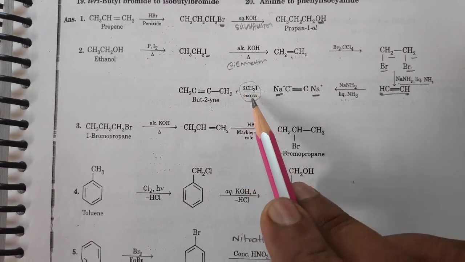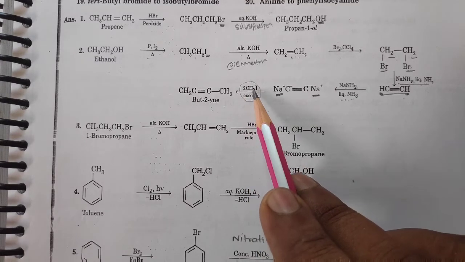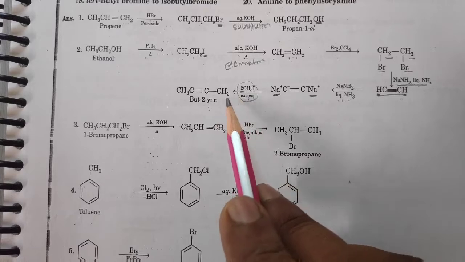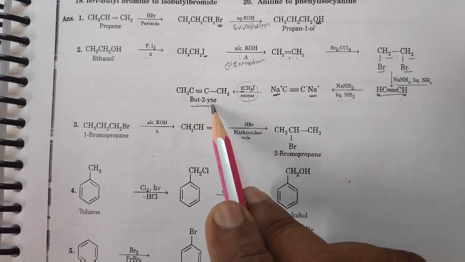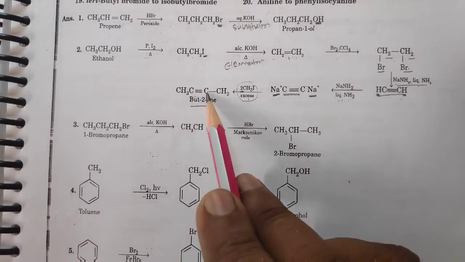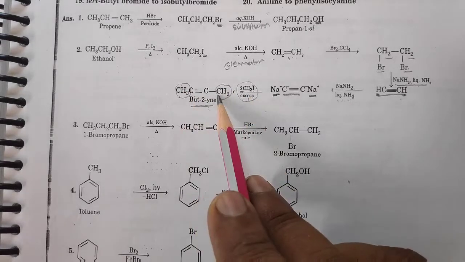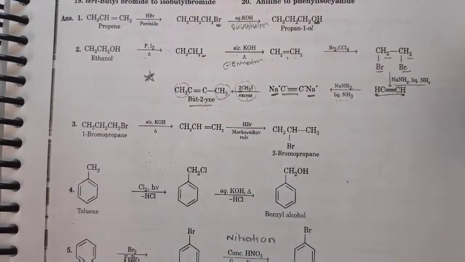And again CH3I, methyl iodide, in excess. That's why you can see two molecules are given. So it will give you but-2-yne, where there will be a triple bond, and instead of Na, two CH3 groups will be substituted here. So this is a little bit different, so remember this.